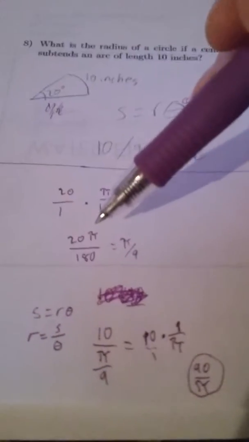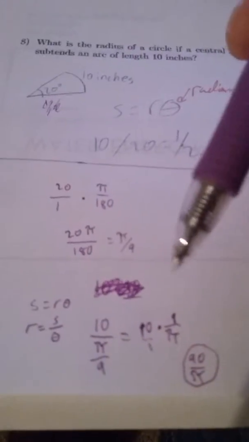So doing it in degrees really messed me up, because it's 10 divided by 20. But now you gotta convert to radians, so then you get pi divided by 9.